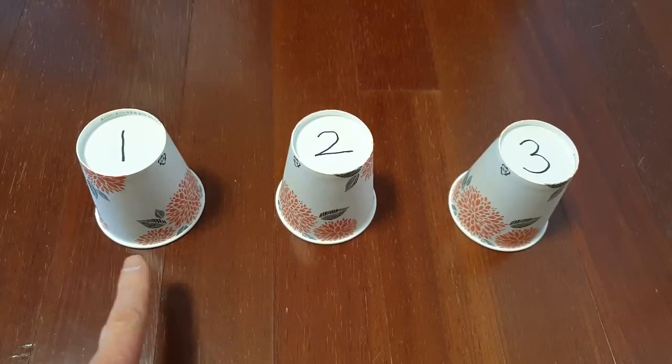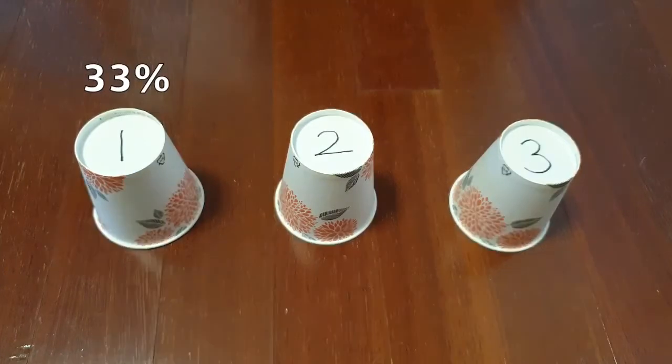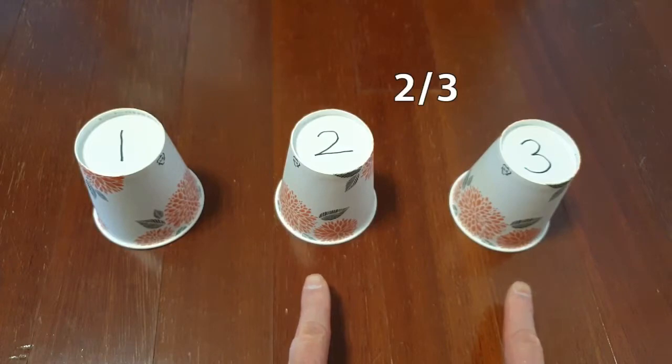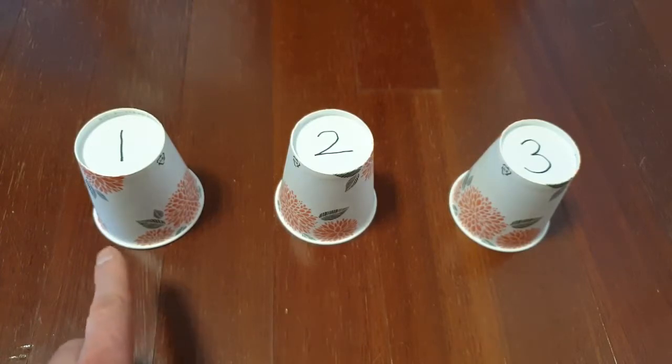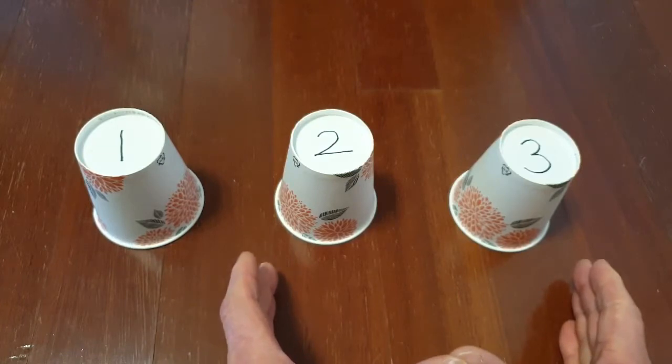When you chose cup number 1, the probability of having the crystal dice was 1 out of 3, or 1/3, or roughly 33%. And that means the probability of having the crystal dice in the other 2 cups, the rest of them, is 2/3, or roughly 67%, because 1 minus 1/3 is 2/3. So 1/3 chance here and double the chance in the rest of them.